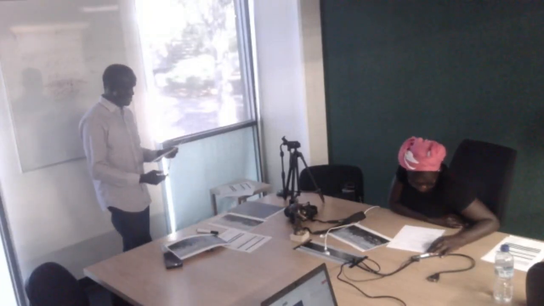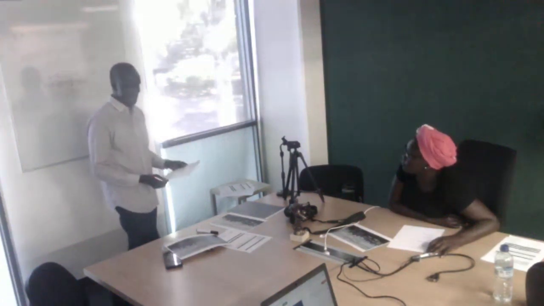So the next one is image as weight and value. I'm not going to go a lot into it because it's self-explanatory. When we store any data, it takes up space.